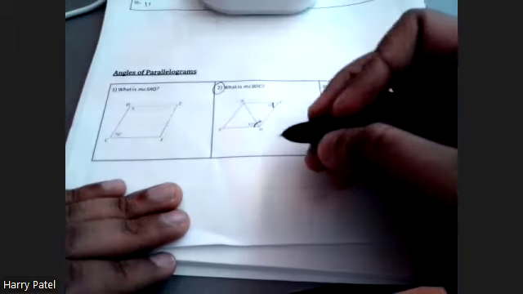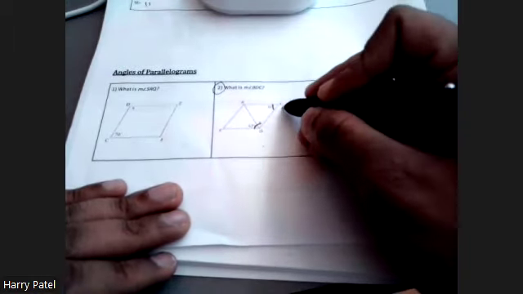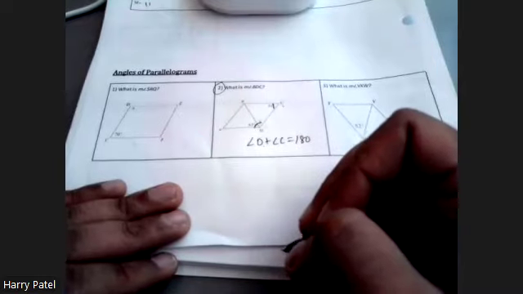Right? You just have to know these things: if you're given a parallelogram, opposite angles are congruent, opposite sides are congruent, diagonals bisect each other, and adjacent angles are supplementary. Let's talk about that, angles of a parallelogram. What do I mean by adjacent? Angles that are right next to each other add up to 180. So angle D plus angle C is 180. That's what supplementary means, right?